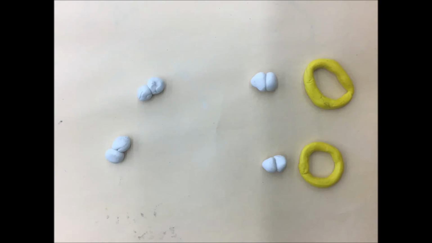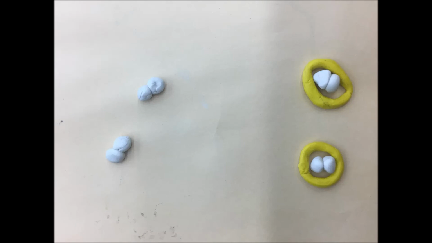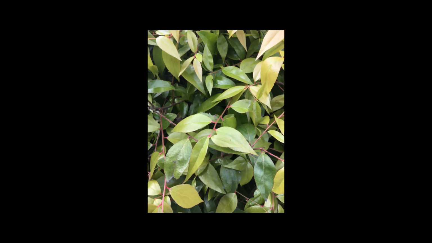The excess oxygen diffuses out of the leaf through the pores, or the stomata. Plants produce sugar and oxygen by photosynthesis, ultimately providing your fuel as well.